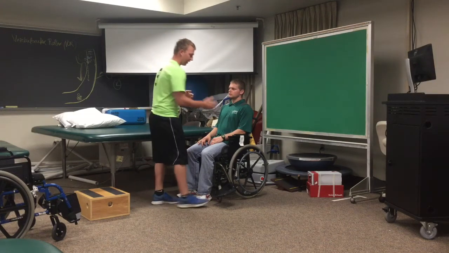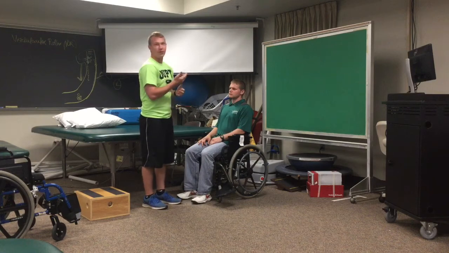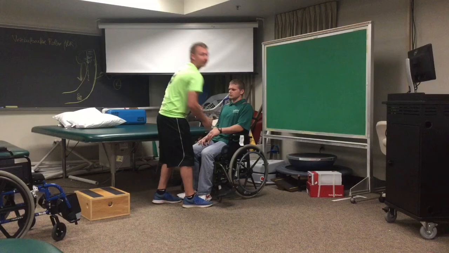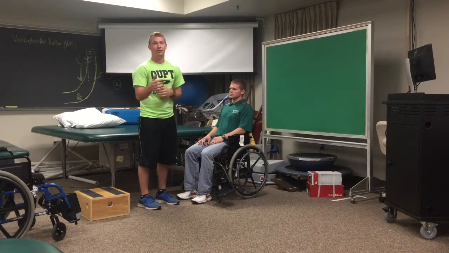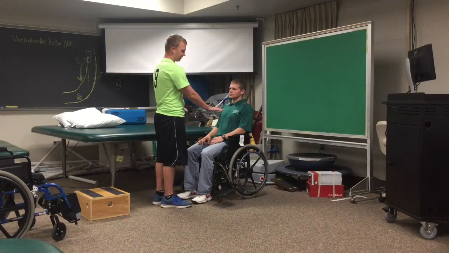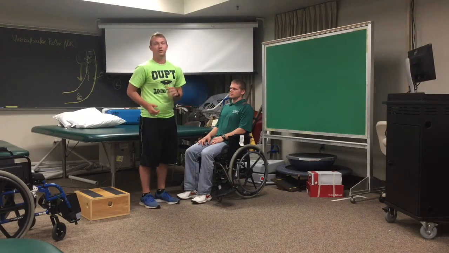So I can either put my right hand under his buttock to support and help him rise to standing. I can put it on the posterior lateral aspect of his hip, and that would control lateral pelvic shift, as well as if something happened, I can move my hand quickly under to help support him. And then anterior lateral, you can actually provide some resistance, which will teach them to move their pelvis.